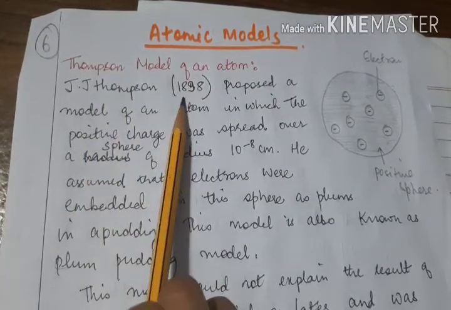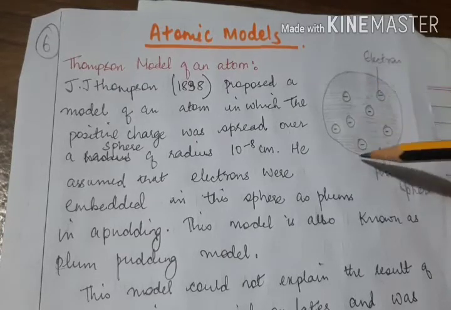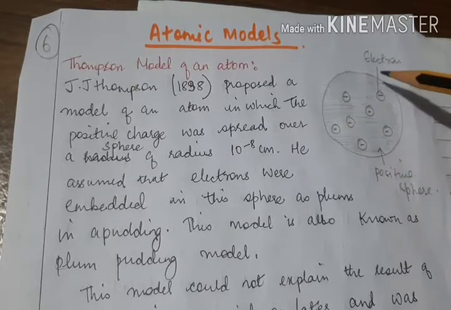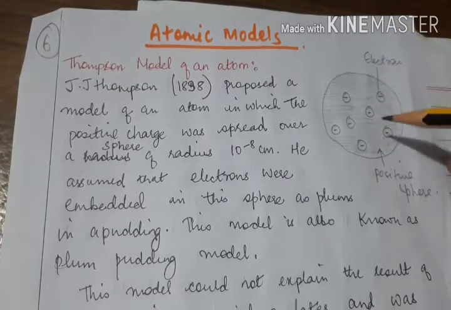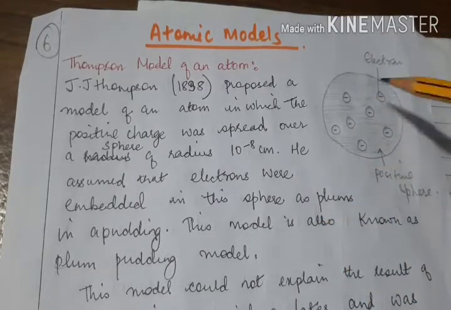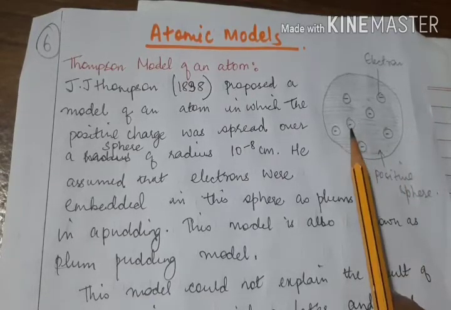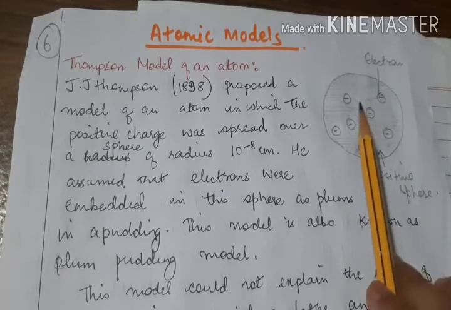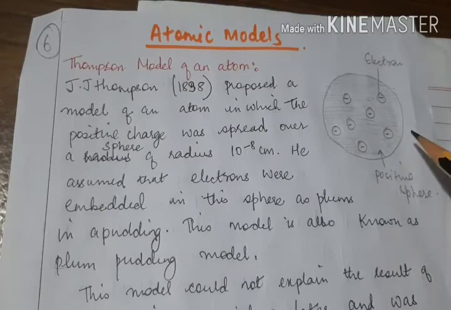J. J. Thomson in the year 1898 proposed his model of atom, in which he said that atom is a sphere of positive charge in which the electrons are embedded or distributed like this. He compared this model with that of plum pudding. Pudding, you know, will have a liquid mixture in which the fruit pieces are mixed. So the liquid mixture of the pudding is the positive sphere, and the pieces of the fruit are like the electrons.